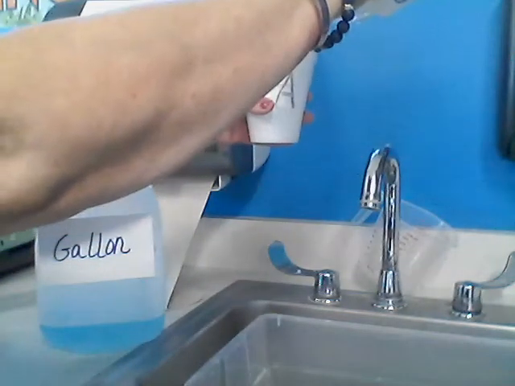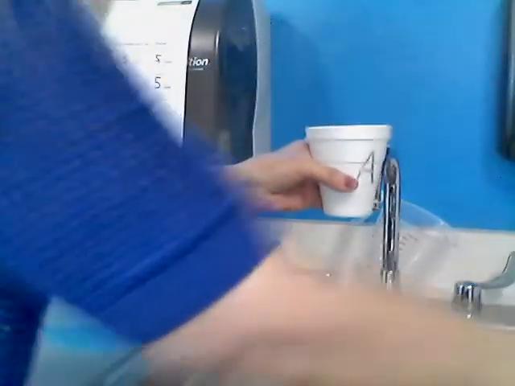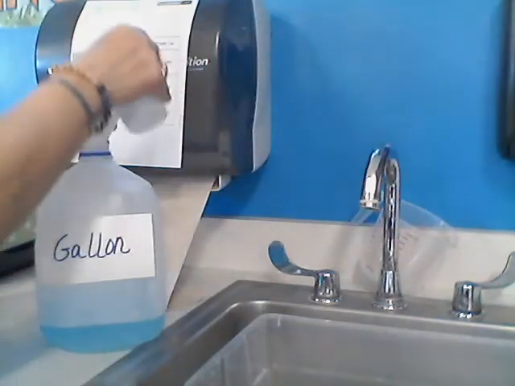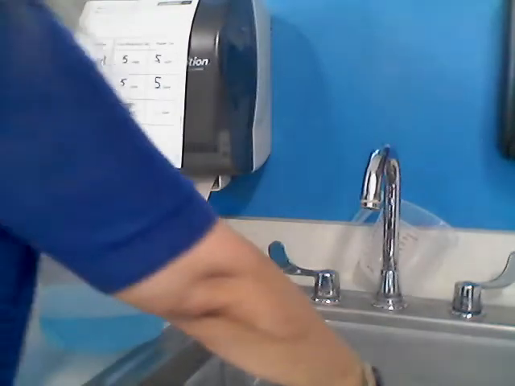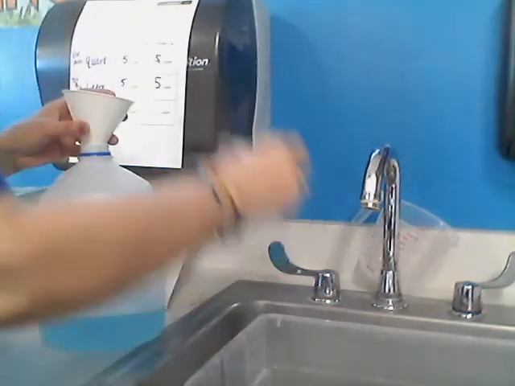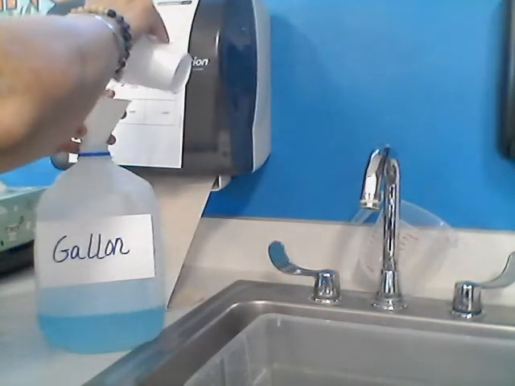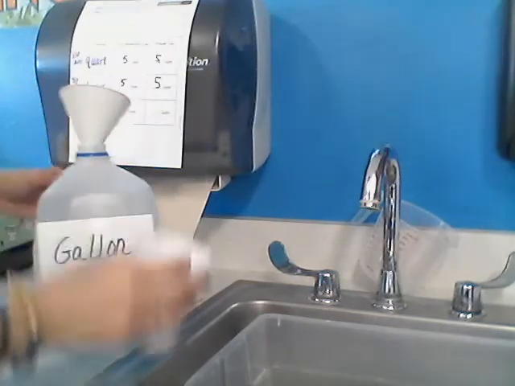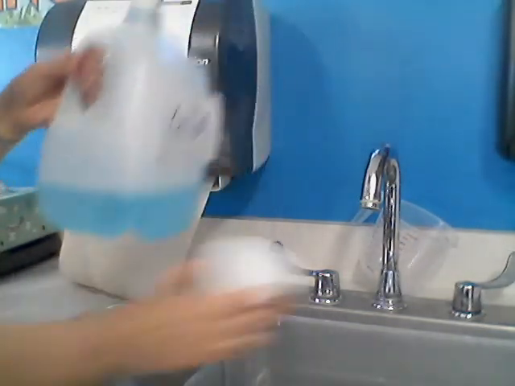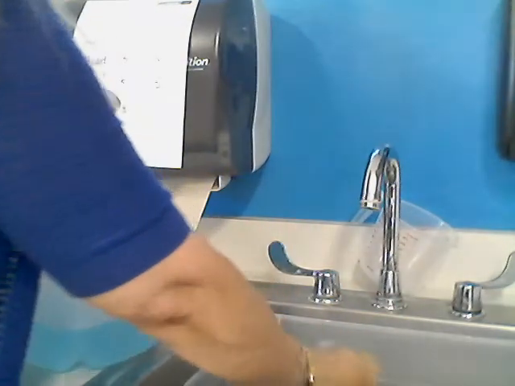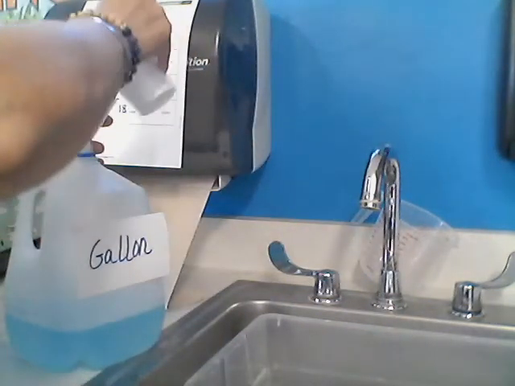It might have just been a little off when it was manufactured. And I'll leave it at that. 5. And now, since we dumped out the original, our water is really light now. Okay, so we have 5 so far.